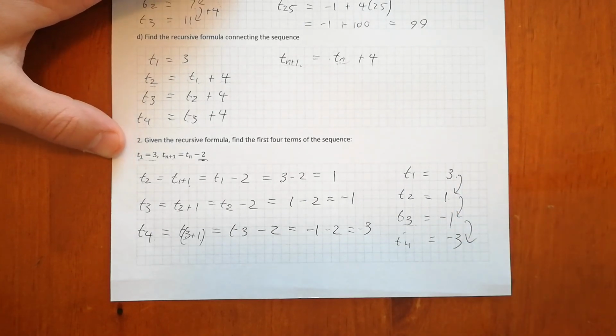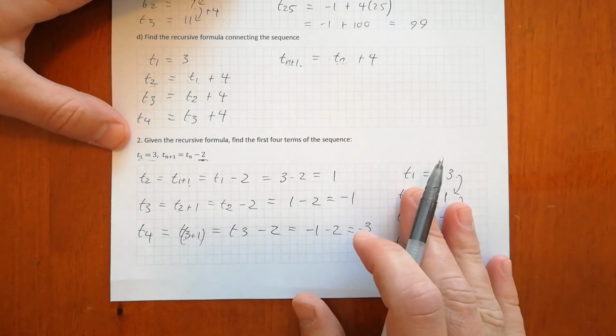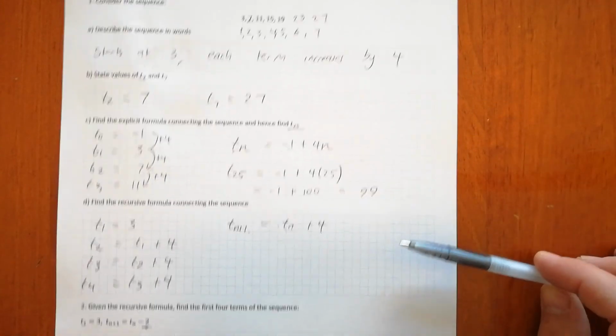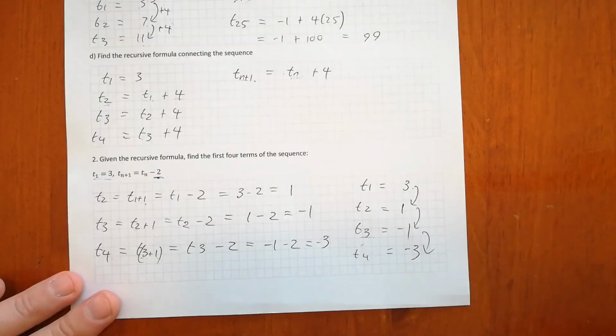But how does a recursive formula work? It uses the previous term to dictate what the following and subsequent term is going to be. So that's a bit of an introduction to number sequences. It does start reasonably easy, and hopefully the rest of it's okay.